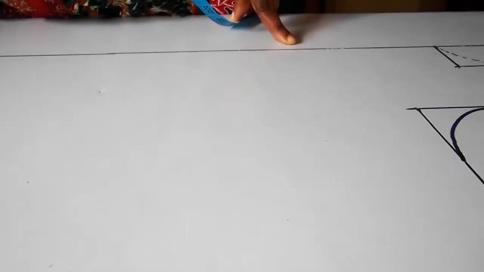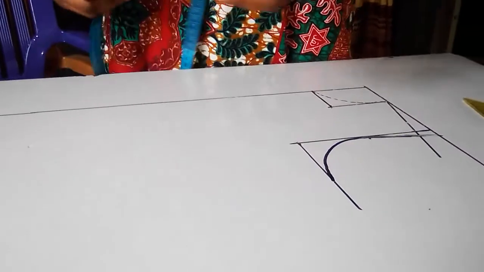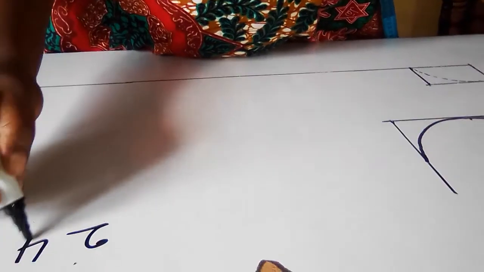So the bust of the girl is 24. Oh, I made a mistake. The dress length is 29 and then the bust is 24. Sorry for that. So the bust 24, we divide it into 4. You divide the 24 by 4. 24 by 4 is going to give us 6 inches.